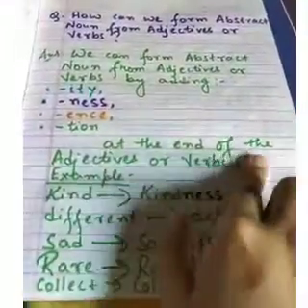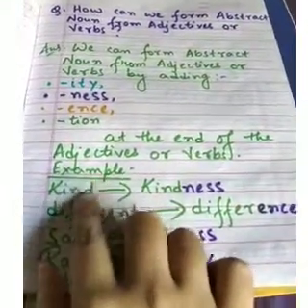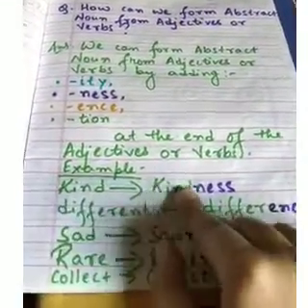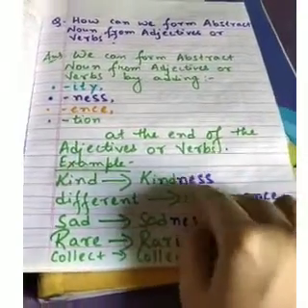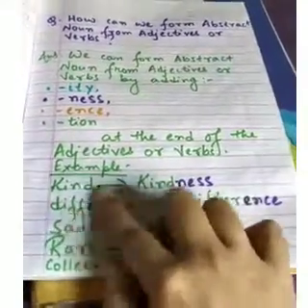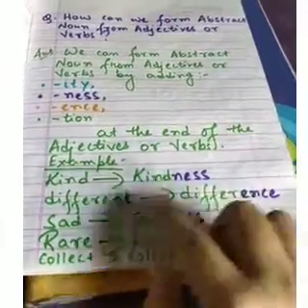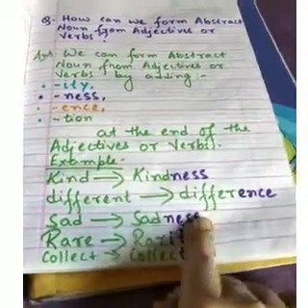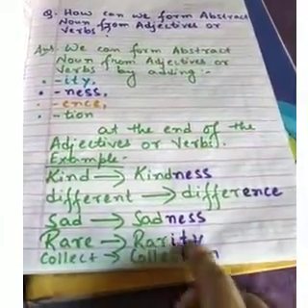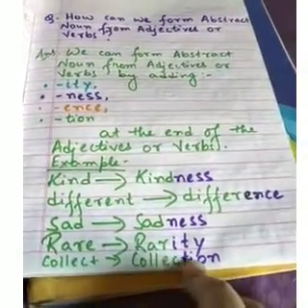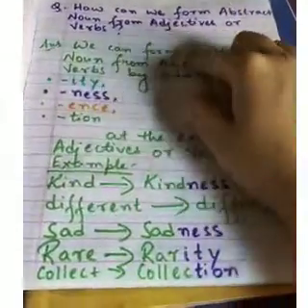See, at the end of the adjectives or verbs. Example, kind becomes kindness. We have added the word ness to it. Different becomes difference. Sad becomes sadness. Rare becomes rarity. Collect becomes collection.